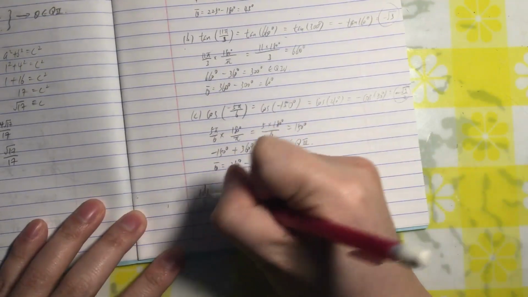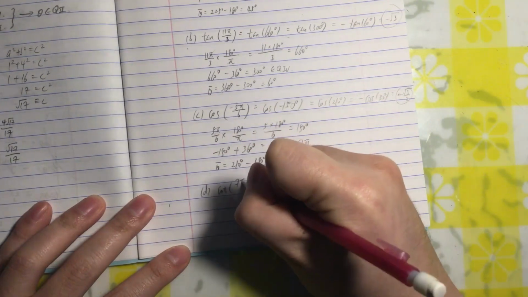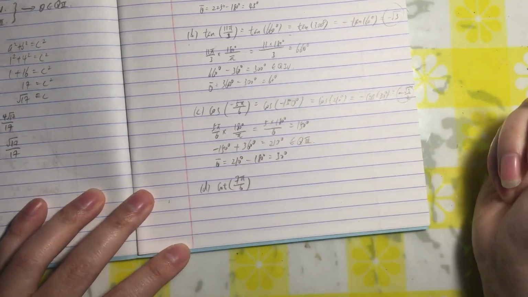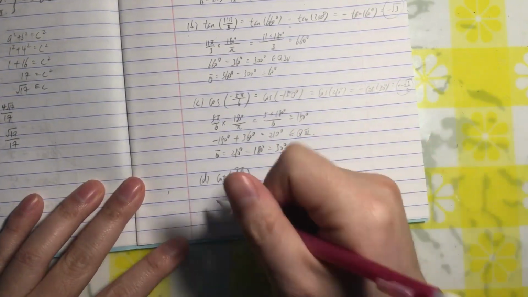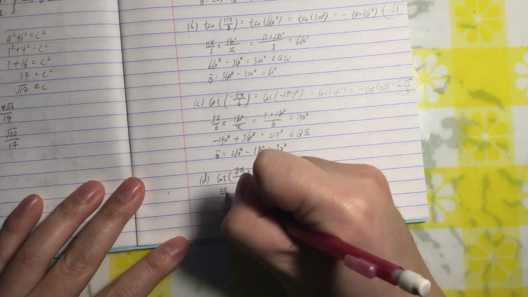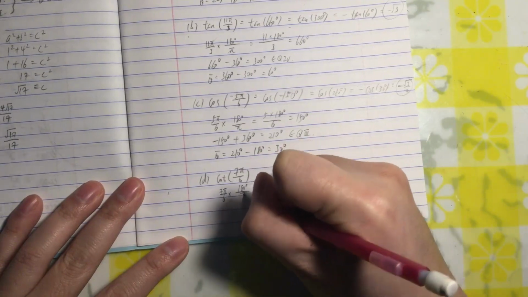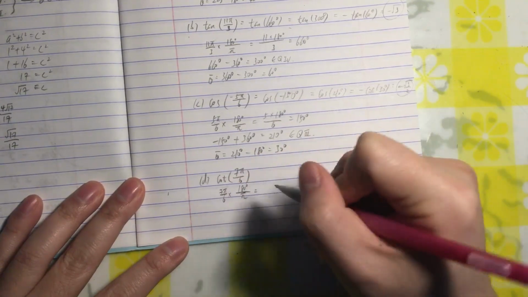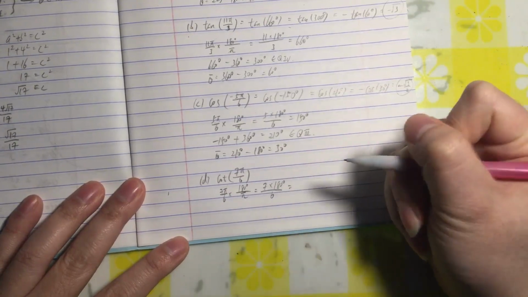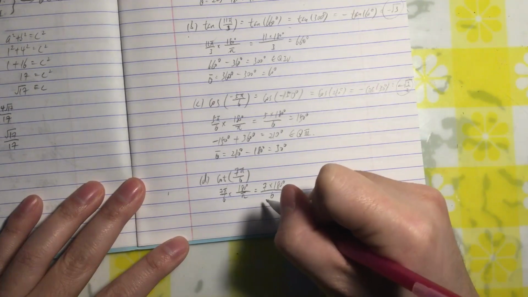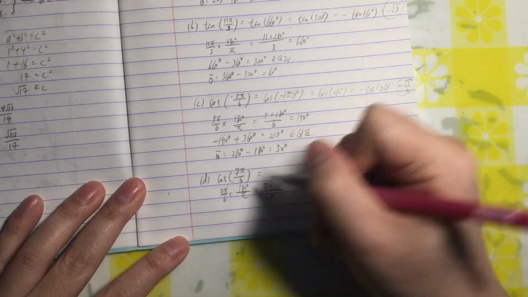Part D. How about cotangent of 7 pi over 6? We can first of all try to convert 7 pi over 6 from radian measure to degree measure. If I take 7 pi over 6 times 180 over pi, I can cancel pi first. I get 7 times 180 over 6. 180 over 6 is 30. 30 times 7 is 210. So 7 pi over 6 is 210 degrees.